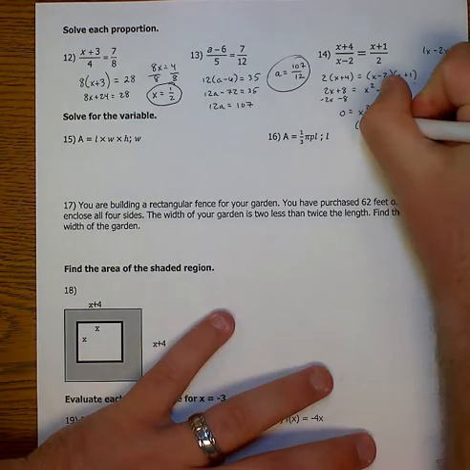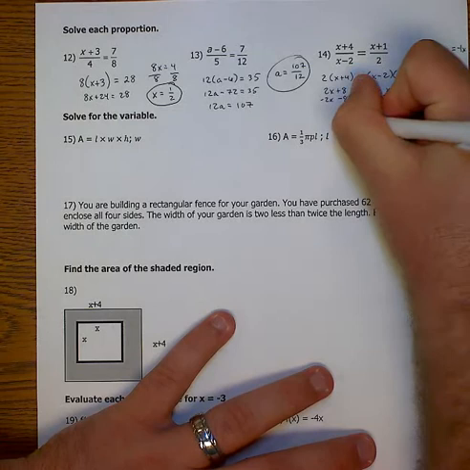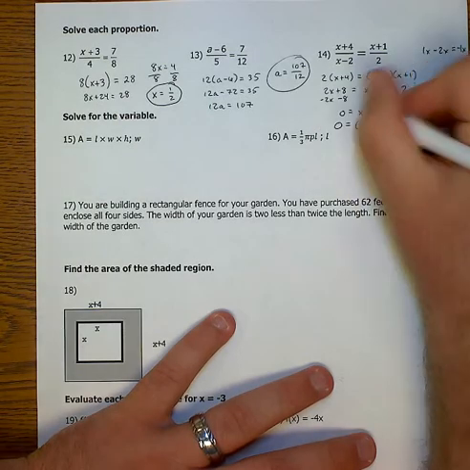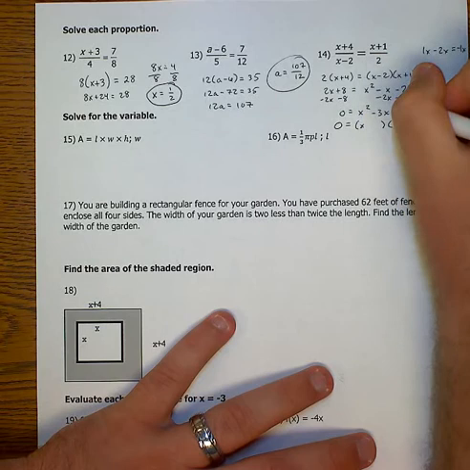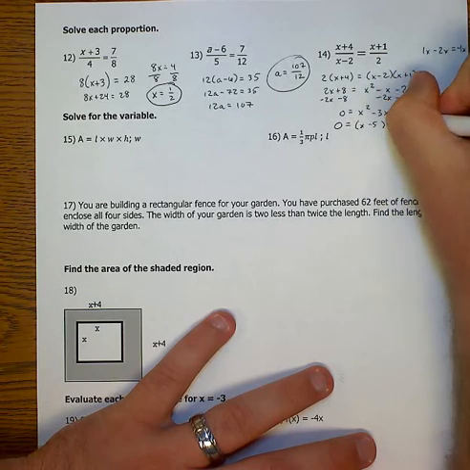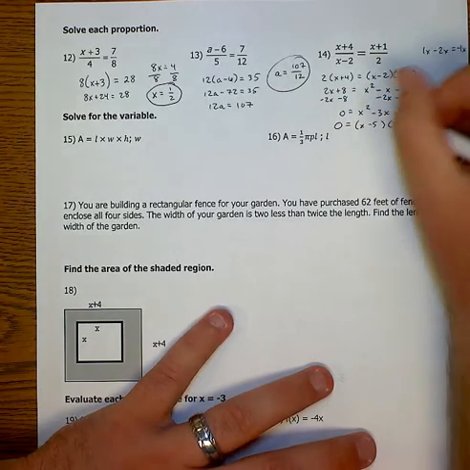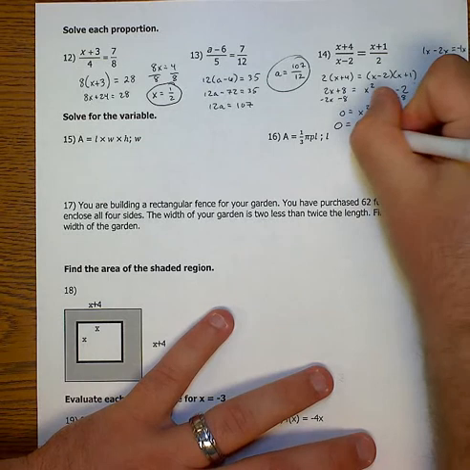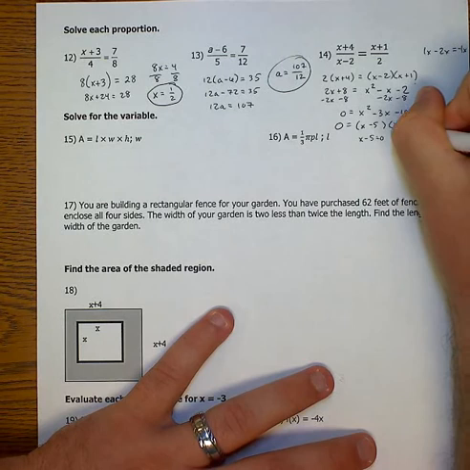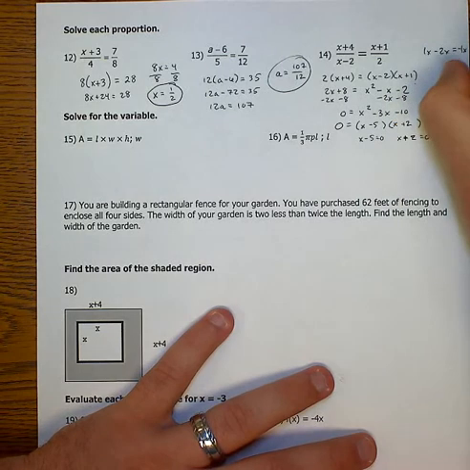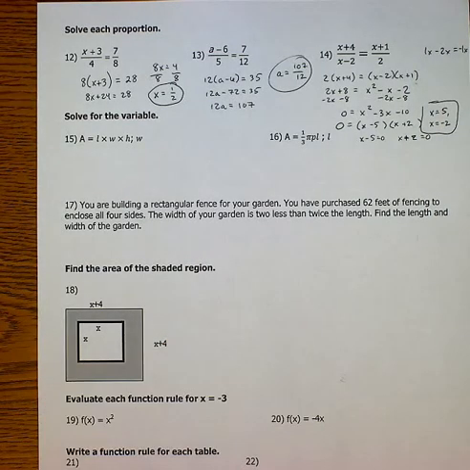Two numbers that multiply to give me negative 10 and add up to negative 3 would be negative 5 and positive 2. And then I have those two factors. I just need to set both of those equal to 0. Solve those equations pretty quick. X equals 5 and x equals negative 2. There's my answers.